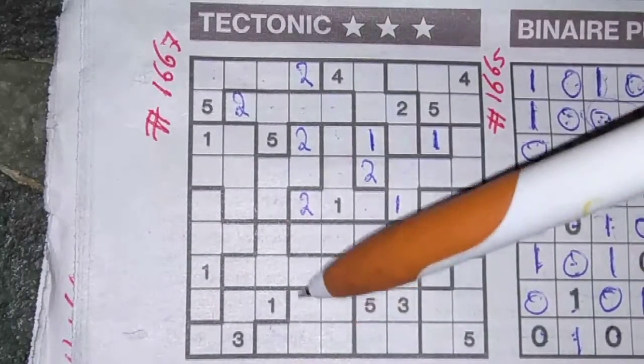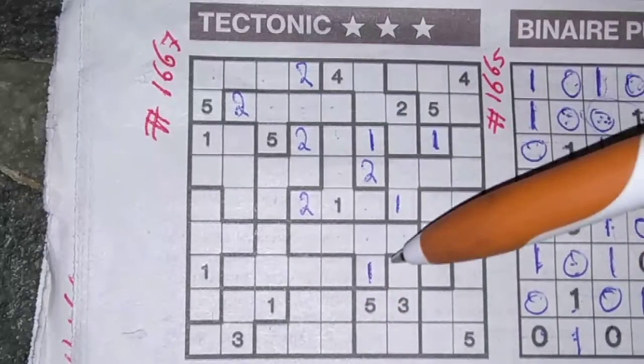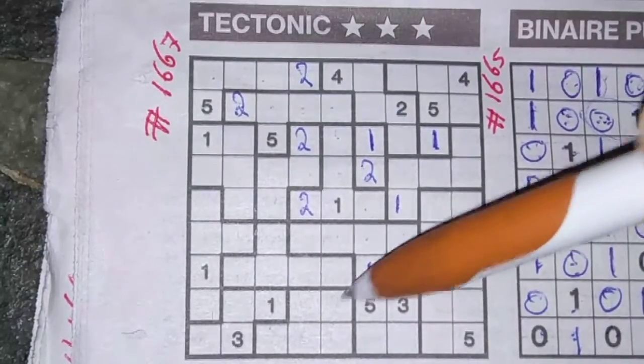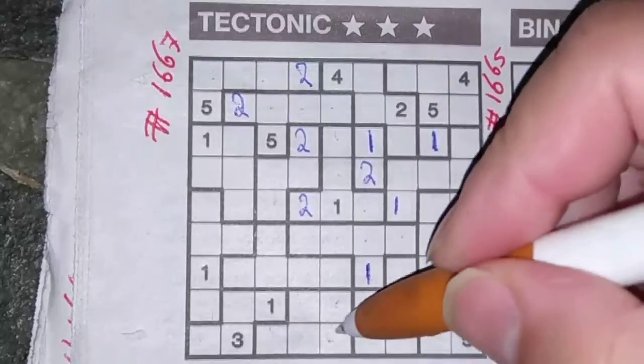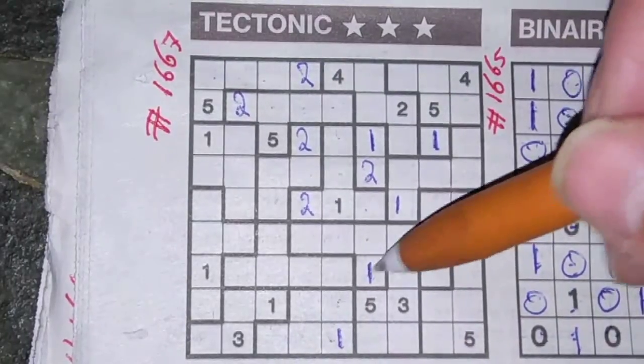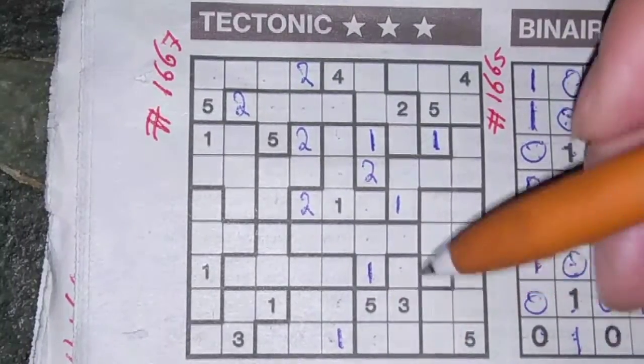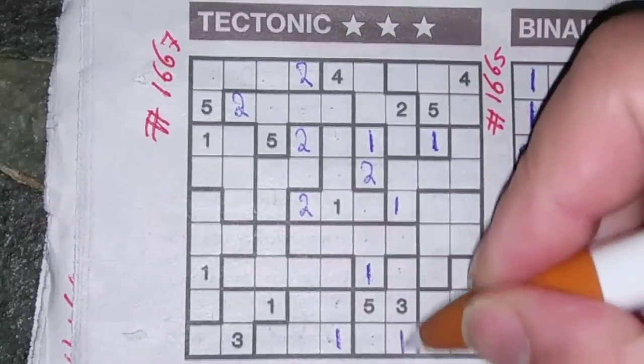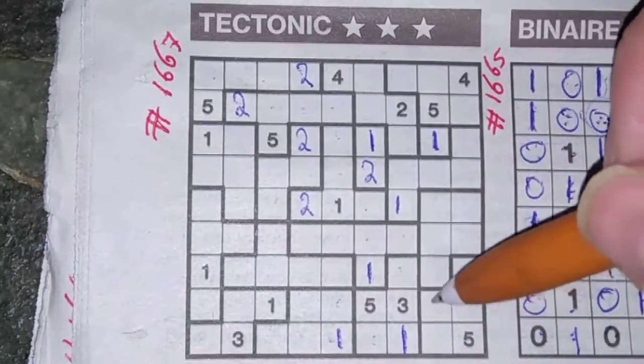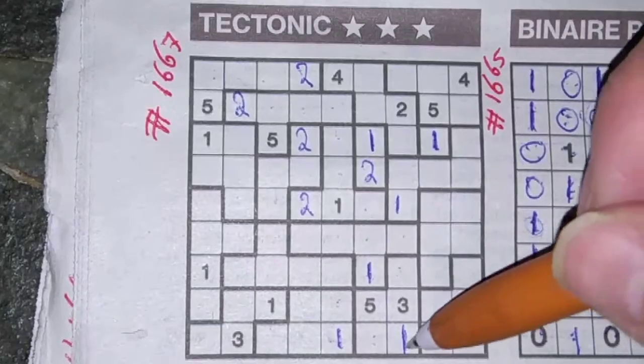These 3 boxes surround the 1 cannot be a 1. That box cannot be a 1, so 1 box left for the 1 should be here. This box cannot be a 1. That box cannot be a 1, so 1 box left for the 1 should be here. These 2 boxes cannot be a 1.